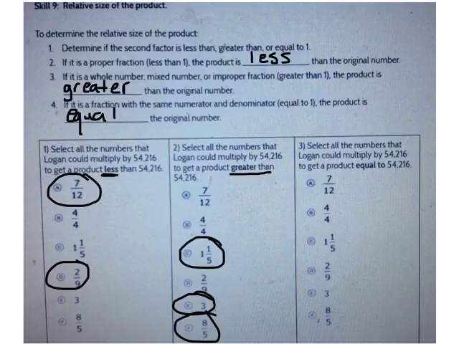Now look at number 3. Select all the numbers Logan could multiply by 54,216 to get a product equal to 54,216. I'm looking for numbers equal to 1, so 1 or fractions with the same numerator and denominator. The correct answer is B.